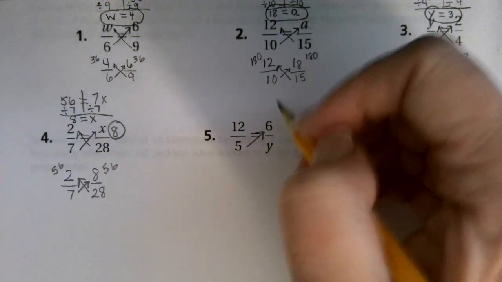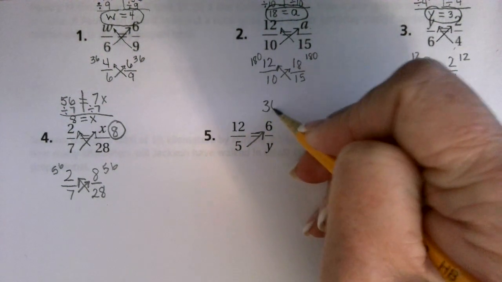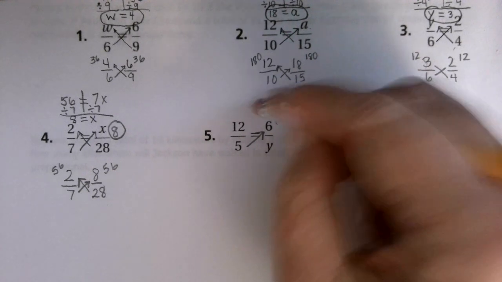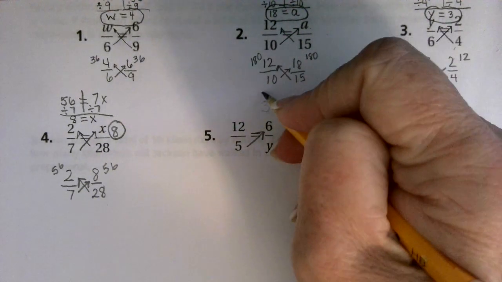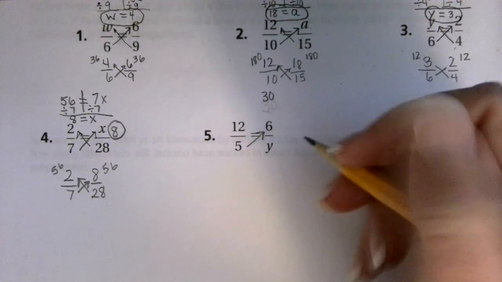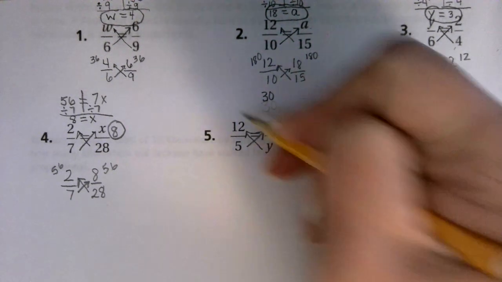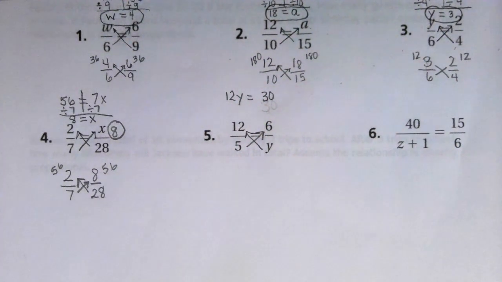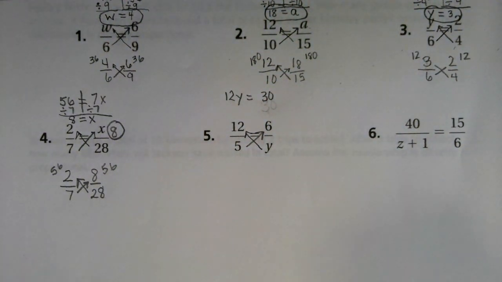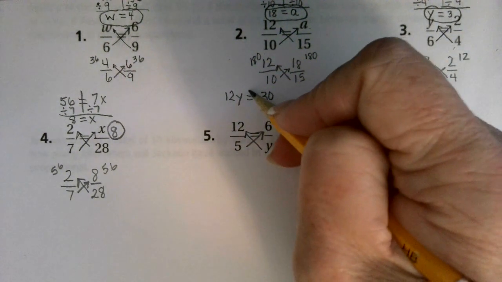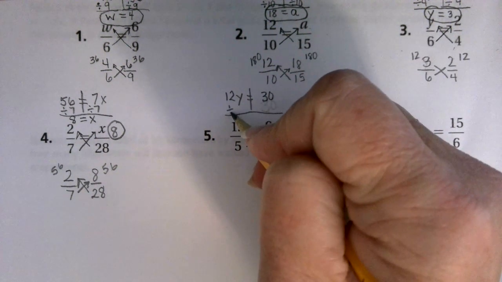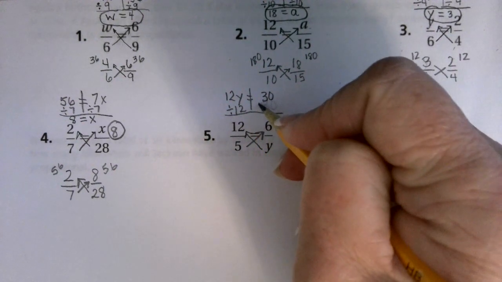6 times 5 is 30. I didn't leave myself enough room. Let me do that again. 6 times 5 is 30. And 12 times y is 12y. So we have 12 times y has to equal 30. To figure that out, we divide by 12.